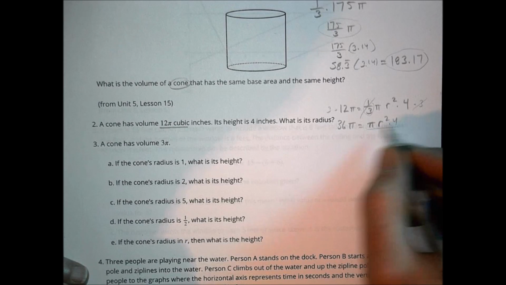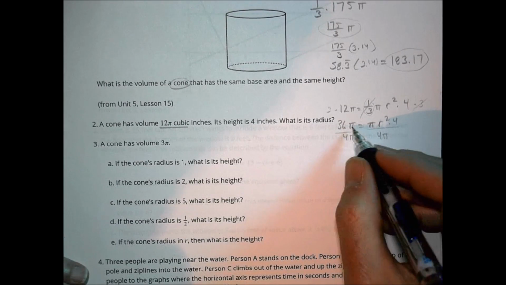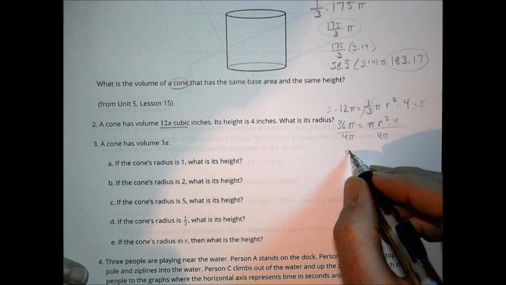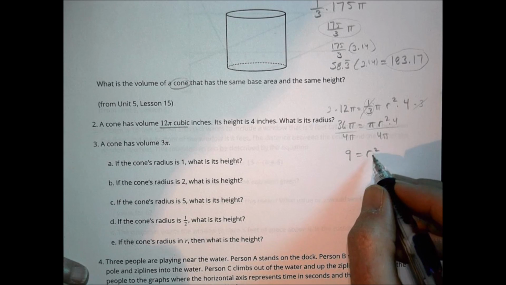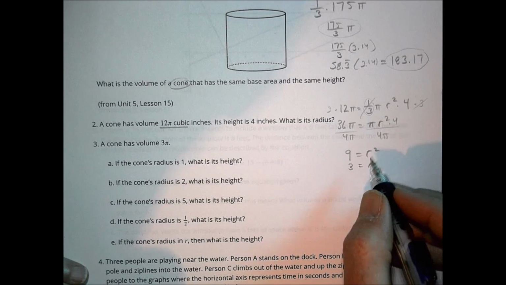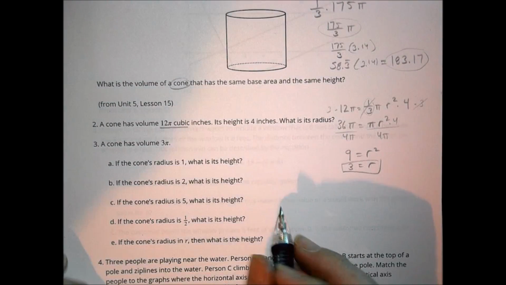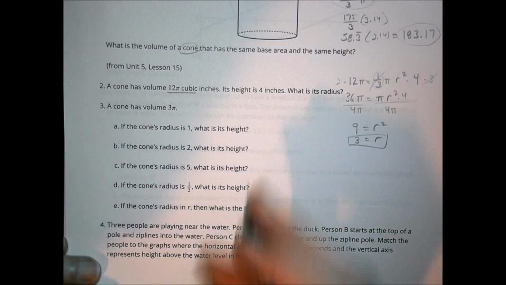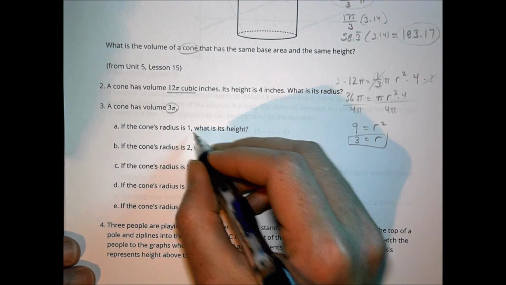Let's divide both sides by 4 pi. 36 pi divided by 4 pi is 9. So 9 equals r squared. What number times itself gets you to 9? That'll be 3. So our radius is going to be equal to 3 for number 2. Number 3. A cone has a volume of 3 pi. If the cone's radius is 1, what is the height?